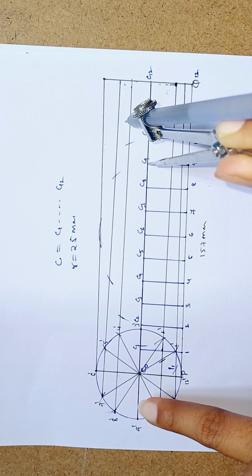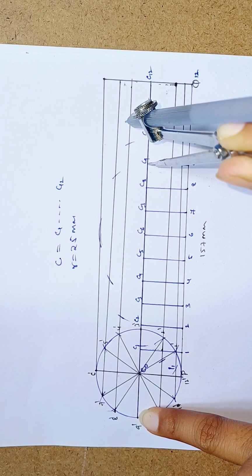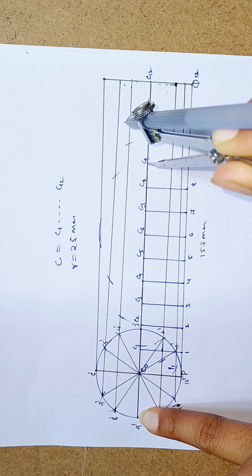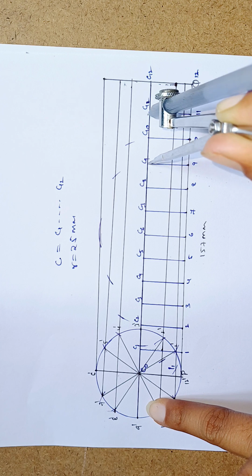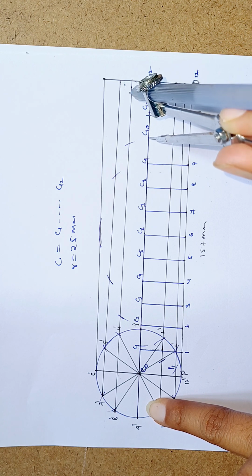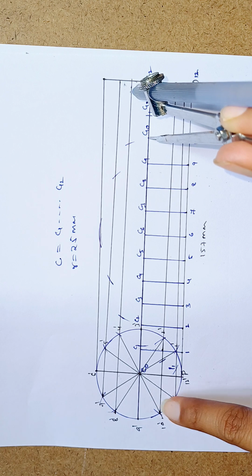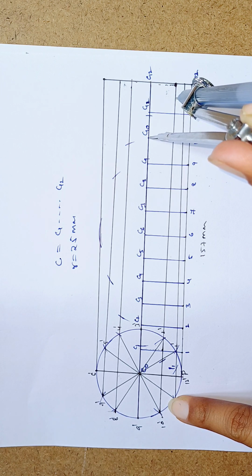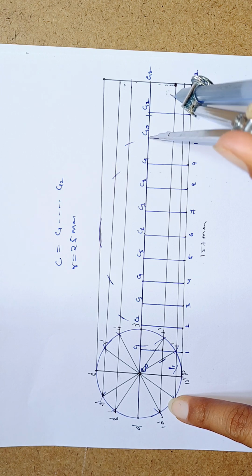And C9 as a center, 25 mm as a radius, ninth line. Where is the ninth line? This is the ninth line. Cut the arc. And similarly, C10 as a center. Where is the 10th line? This is the 10th line. Cut the arc on the 10th horizontal line.